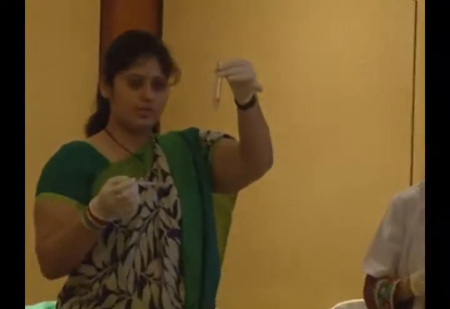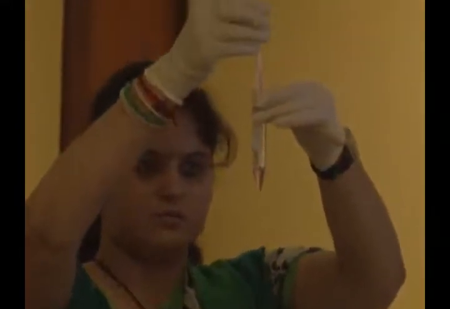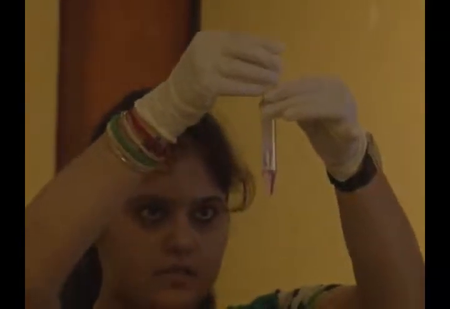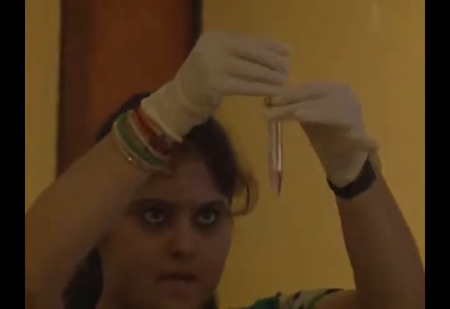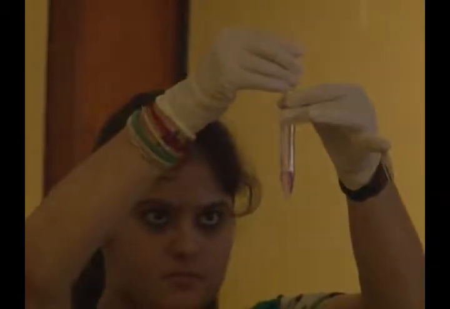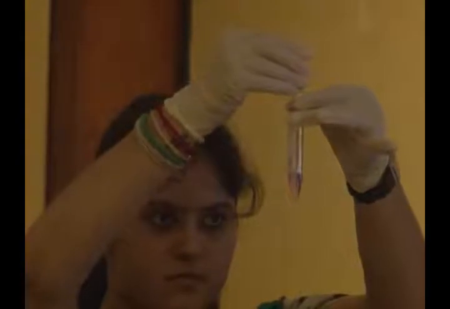then I will take higher density. I have taken the lower density. Now go underneath and slowly release the higher one. Can you please show it on the screen?